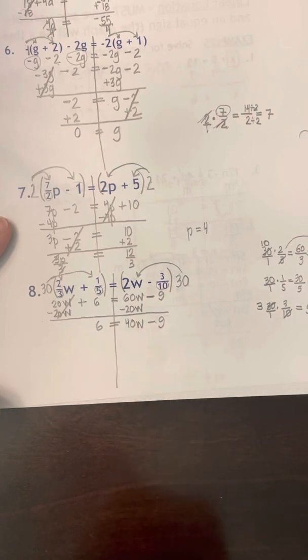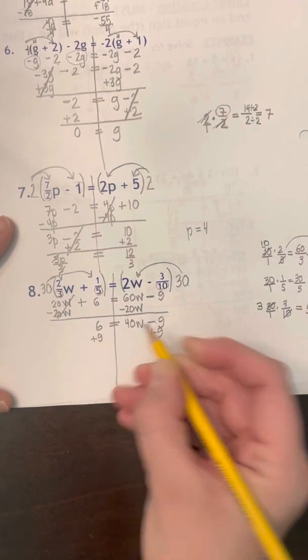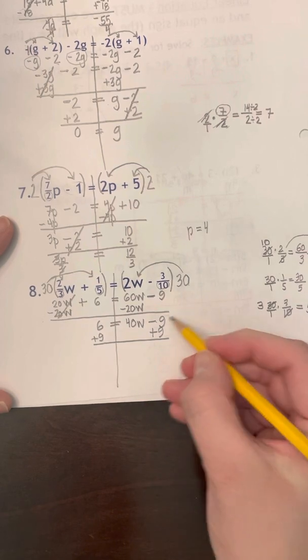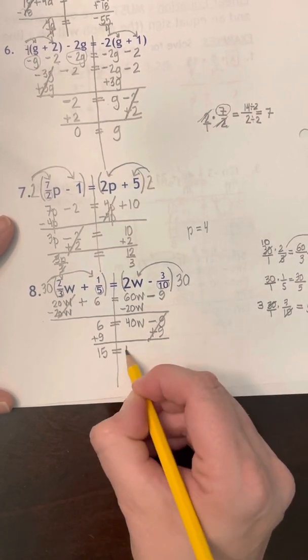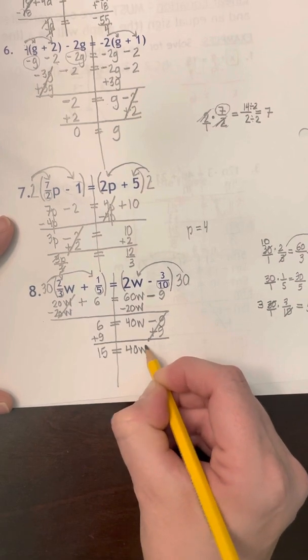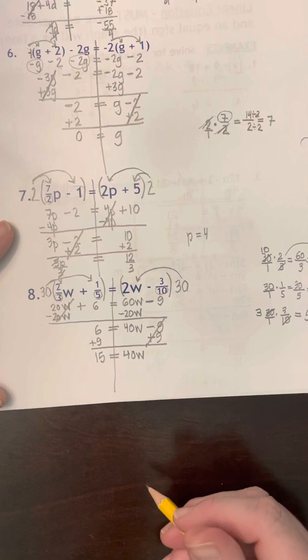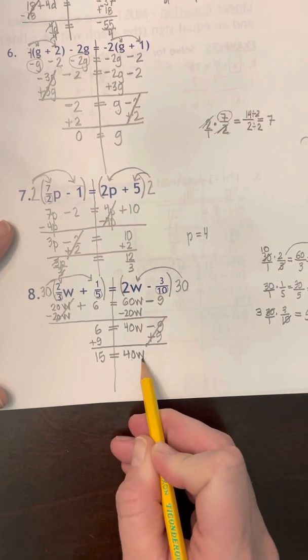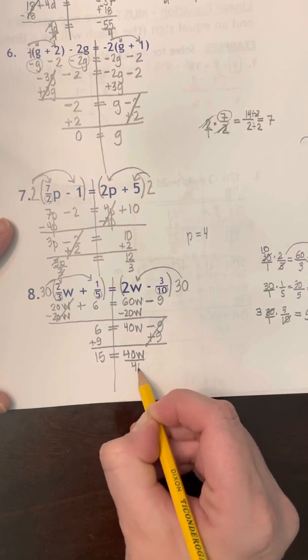I see subtraction. I'm going to get rid of it using addition. So I'm adding 9 to each side. 6 plus 9 is 15. So now I have 15 equals 40W. Last thing I want to do is get W by itself. There's multiplication happening between the 40 and the W. So I'm going to undo it with division.